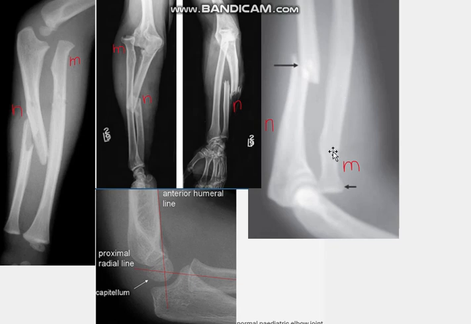Again here, if you draw a line, it won't intersect the capitellum, so this radius is displaced anteriorly.